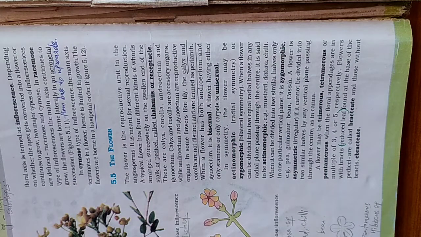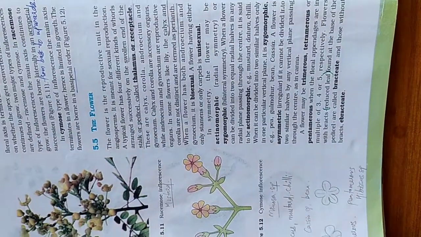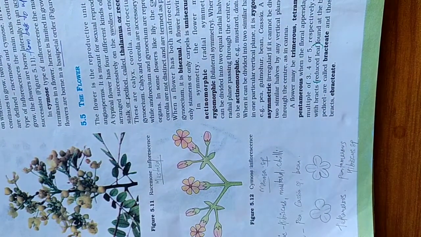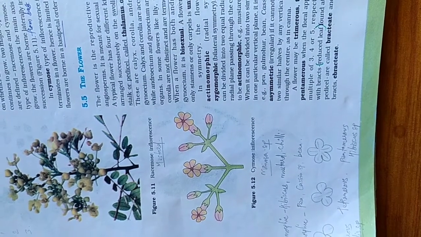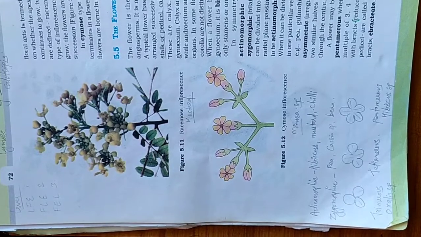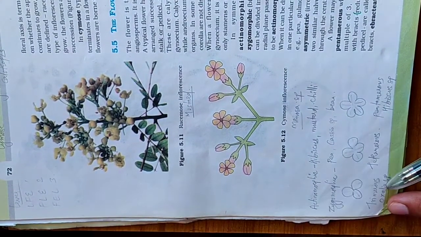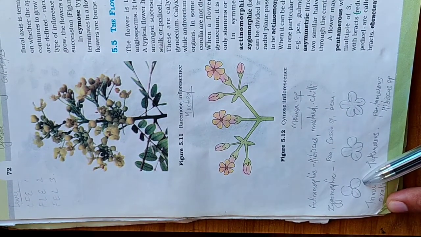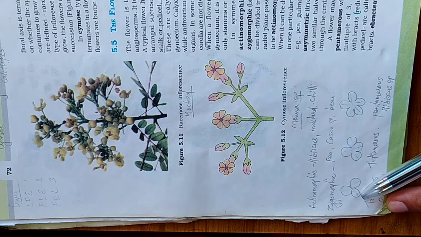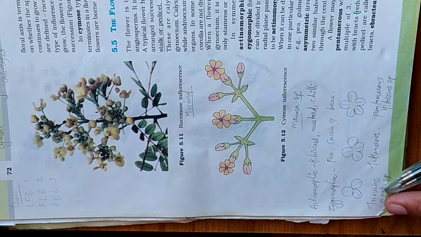Then let us now talk about the floral appendages. Calyx and corolla are the floral appendages. When we talk about these floral appendages, they may be in multiples of 3, 4 and 5. If you see this figure that I have drawn in my book itself, suppose the petals of a flower, there are 3 petals, so we say this flower is trimerous.